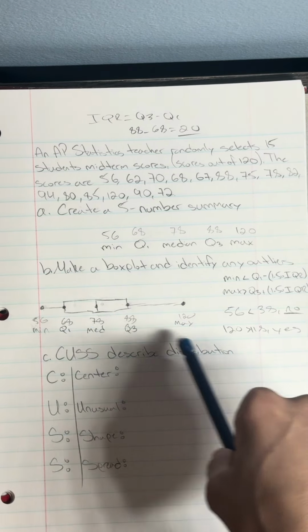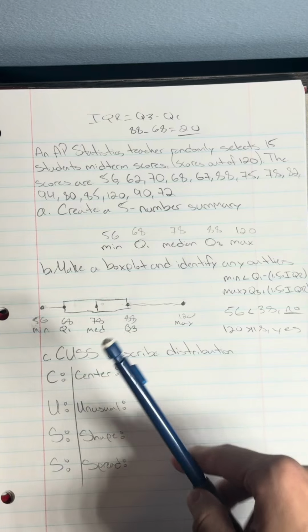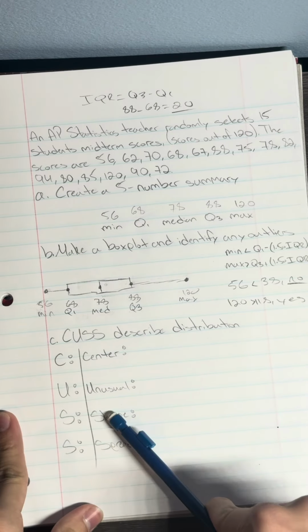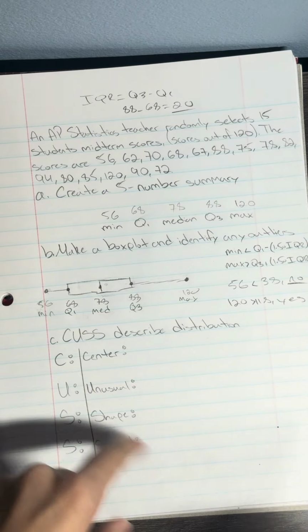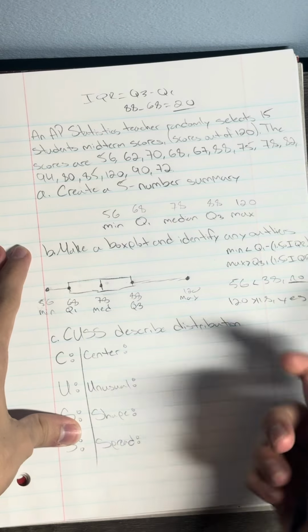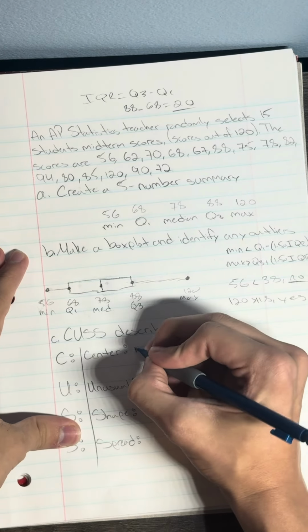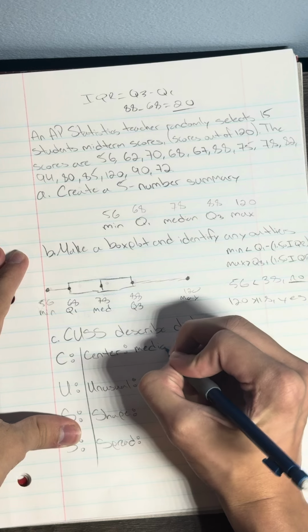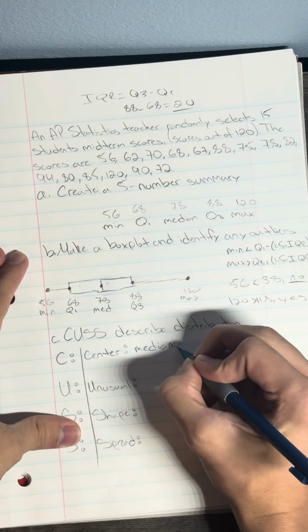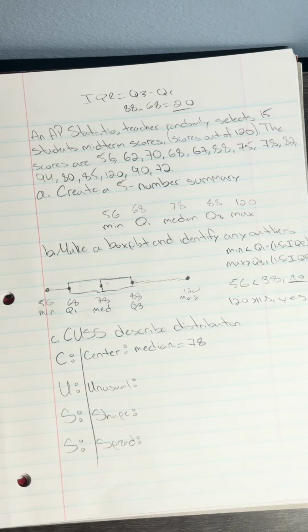Describe the distribution using CUS. CUS stands for center, unusual, shape, and spread. For center, you always want to use the median and never the mean, because the mean is not resistant to outliers. So the median is going to be 78. That's all you have to do for that one.